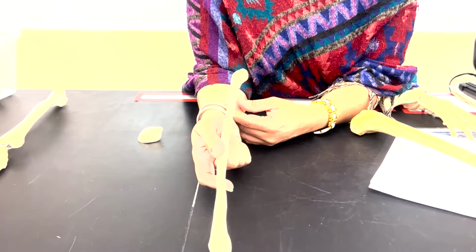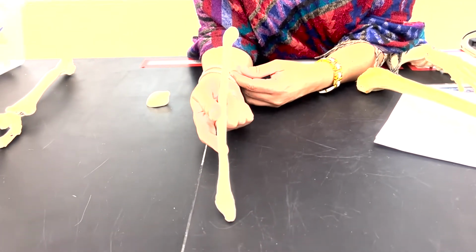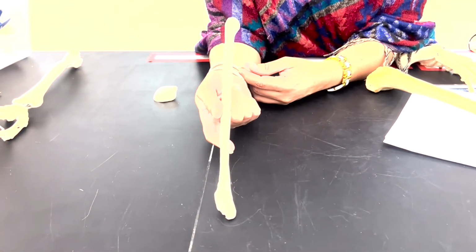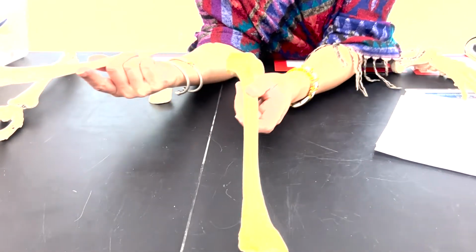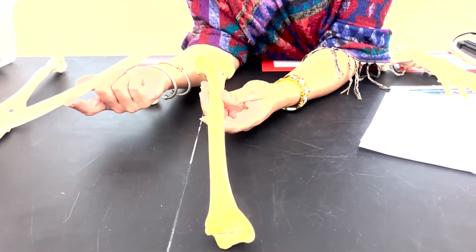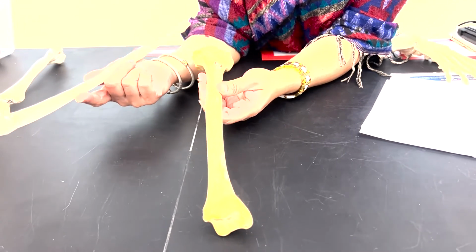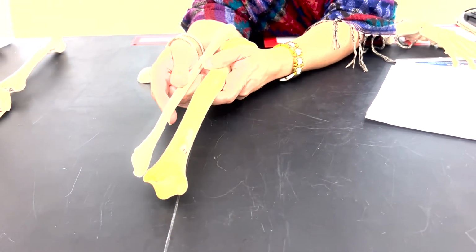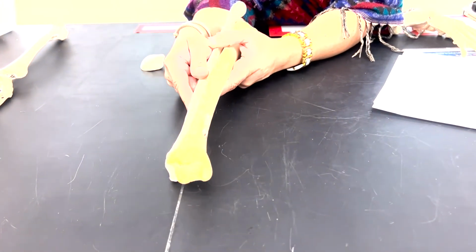Now, know the spelling, please. Sometimes students may write tibia as tibula, which is wrong, and fibula as fibia, and that is a common mistake. Please know this is fibula, not fibia. This is tibia and not tibula. And that is all for the bones of the leg.